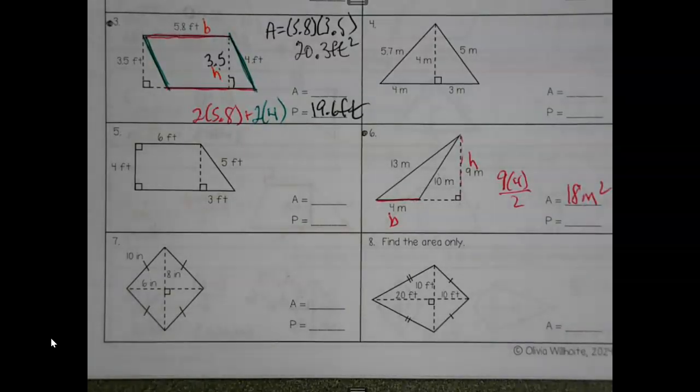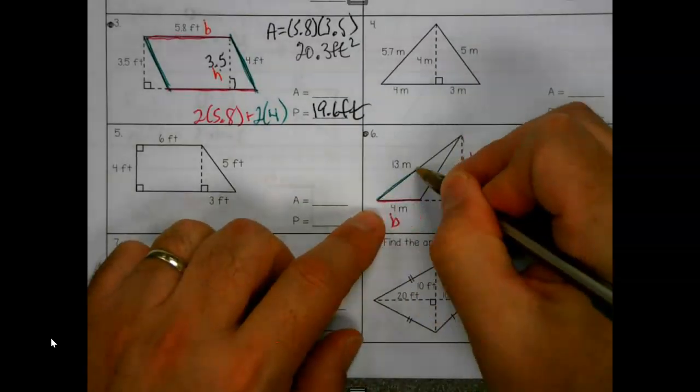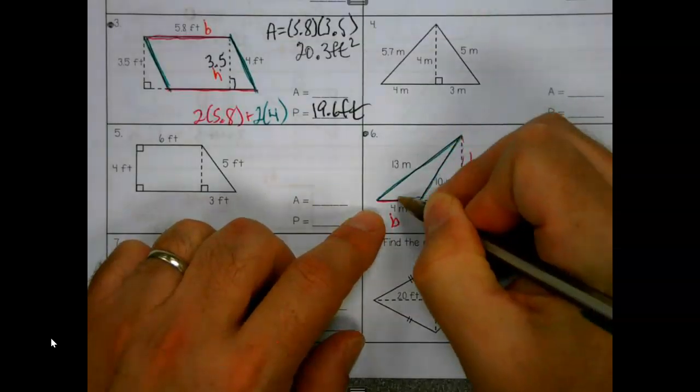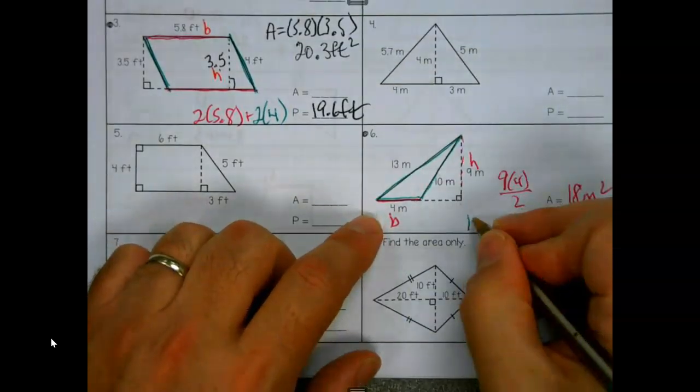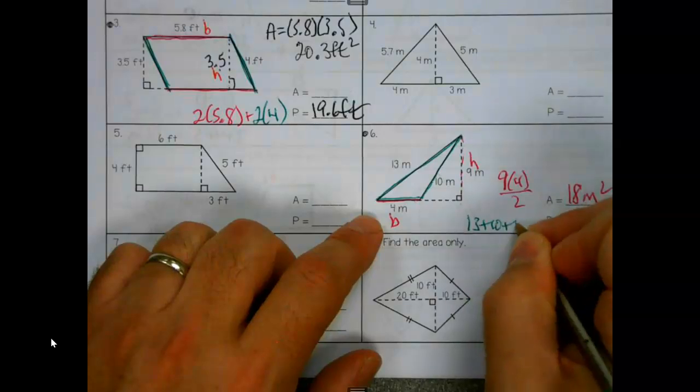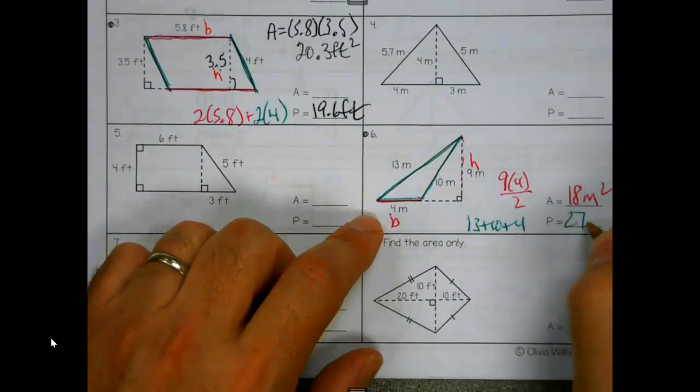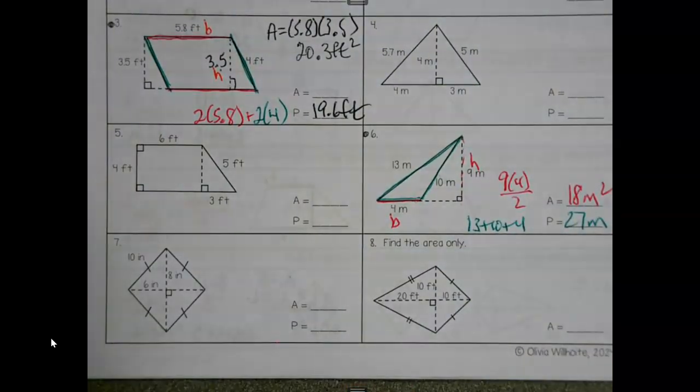And then the perimeter is not as bad because I can physically see where all my sides are. 27. Okay. The rest of them are fairly straightforward.